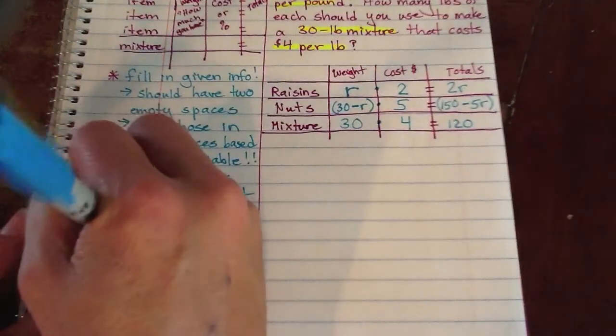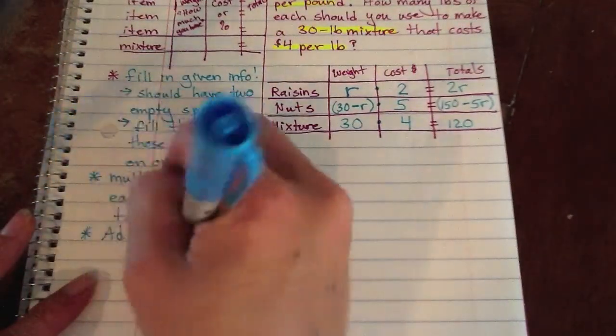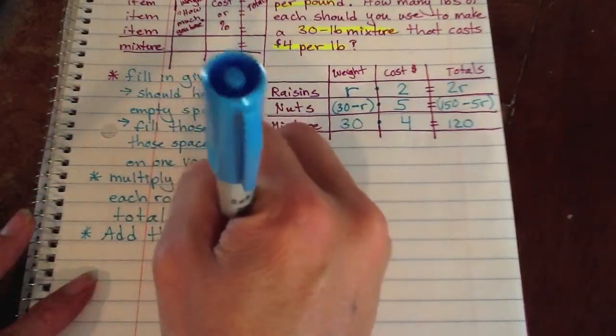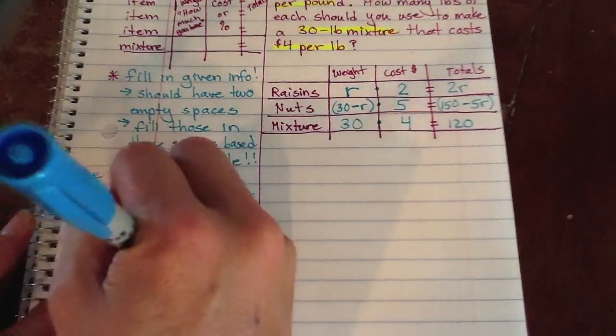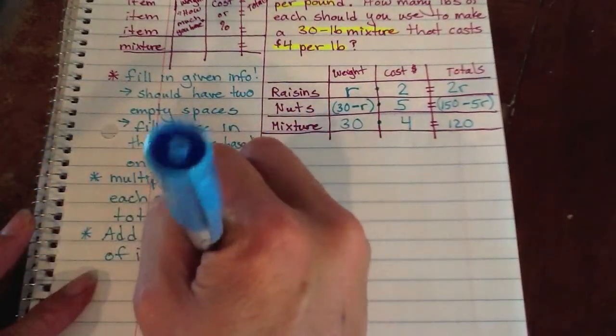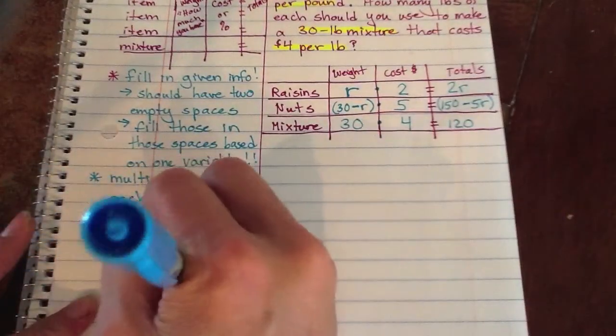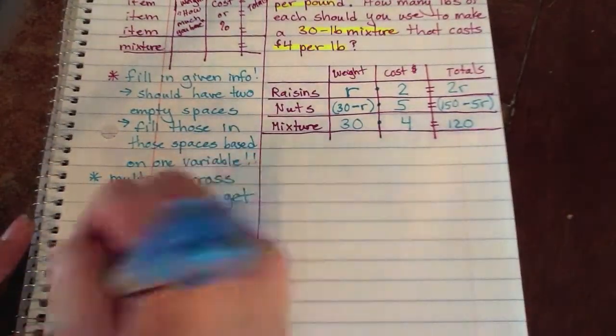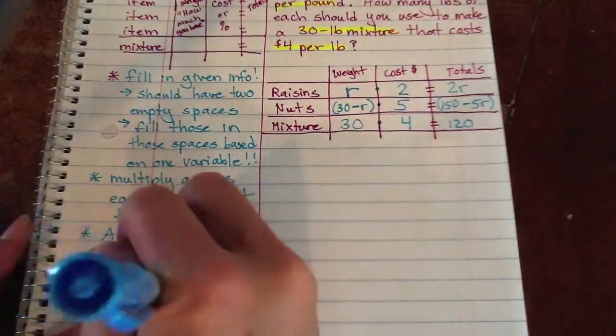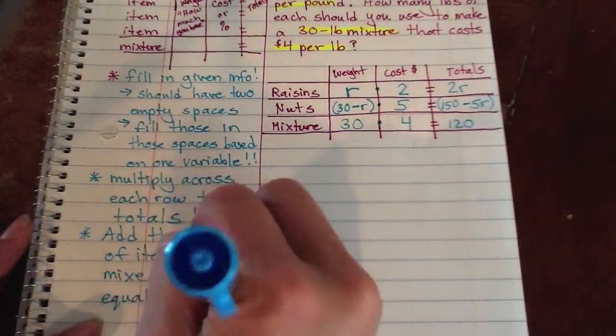So now add the totals of items being mixed and set equal to mixture total.